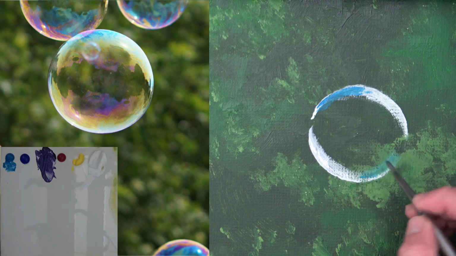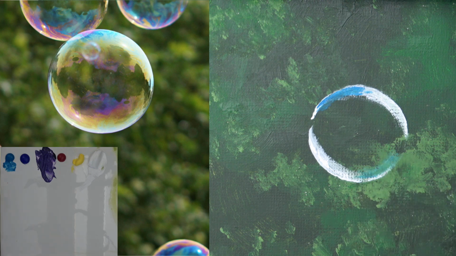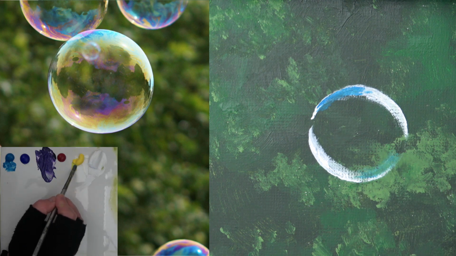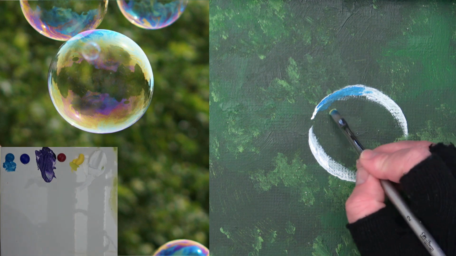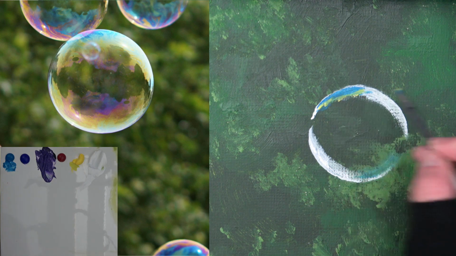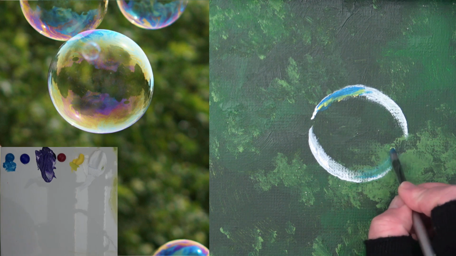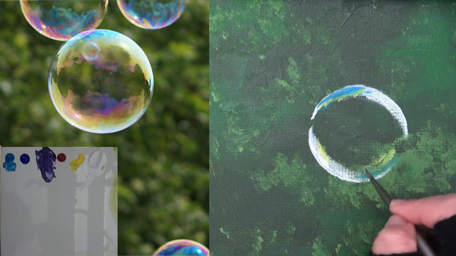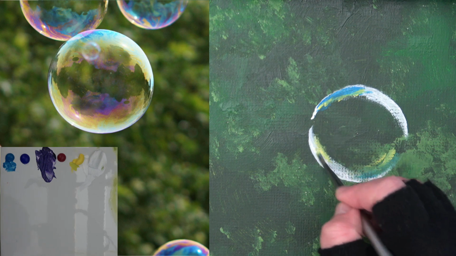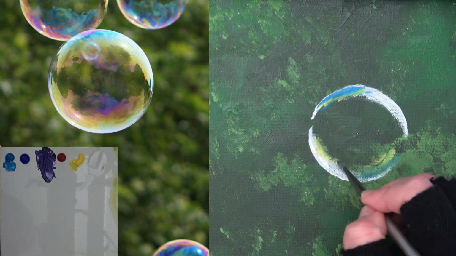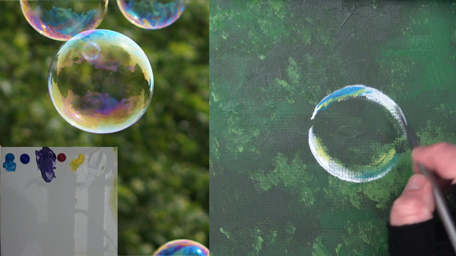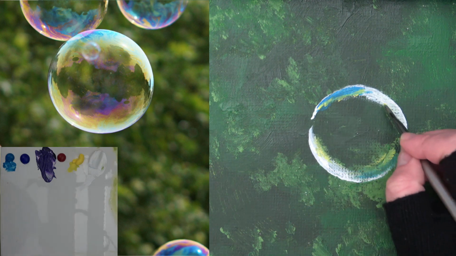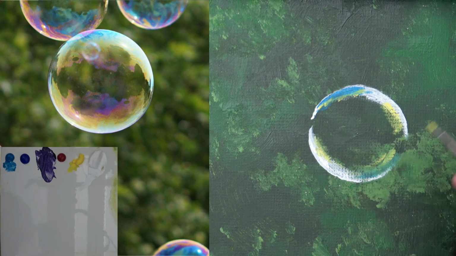This one I'm putting down a little bit less. So next to blue comes yellow, because between the yellow and the blue, there's your green. Let's maybe add some yellow over here. So I'm using the photo as a reference. Got some yellow over here.